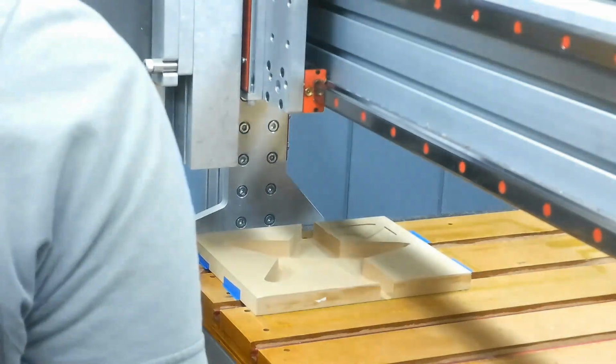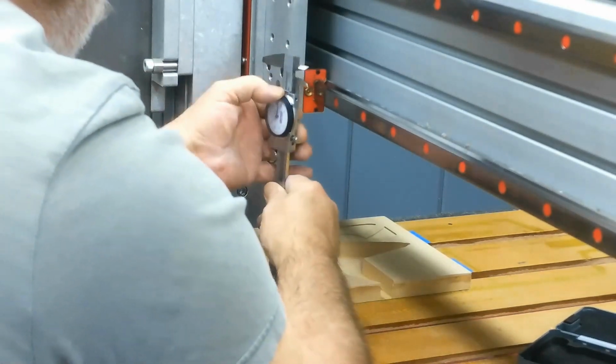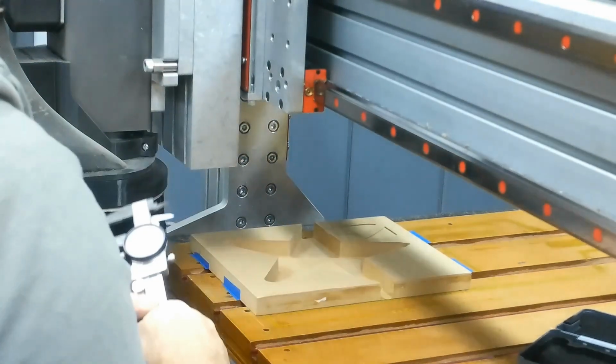So, after figuring out how thick the material actually was, I had to go back and readjust my Z0 slightly.